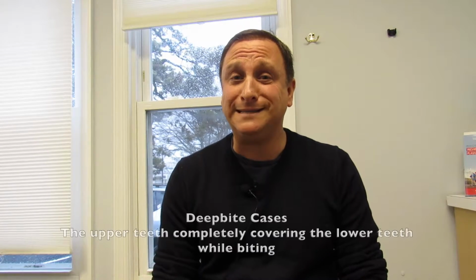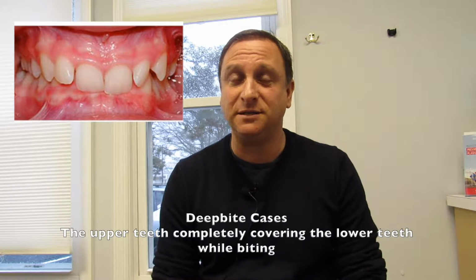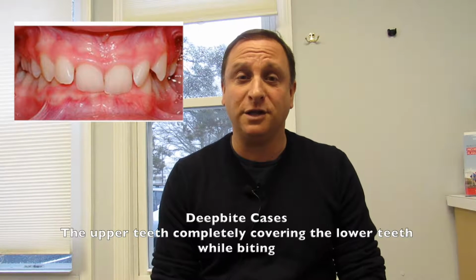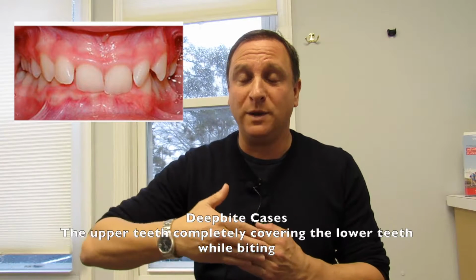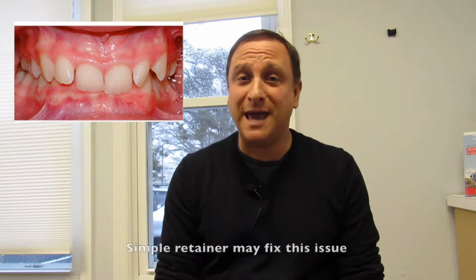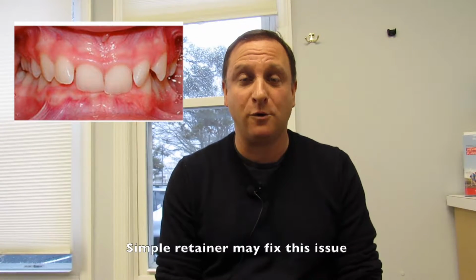I also like to look at deep bite cases, meaning the upper teeth are completely covering the lower teeth when they're biting. Again, this looks innocuous, but oftentimes it isn't, meaning that the lower teeth are banging on the bone of the roof of the mouth, and it's hurting the bone overlying the front 4 teeth. So we oftentimes want to open the bite or just get those teeth out of harm's way. Again, sometimes a simple retainer will help that.